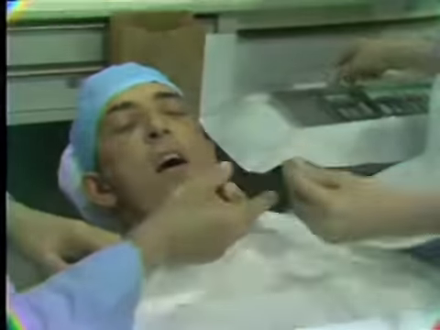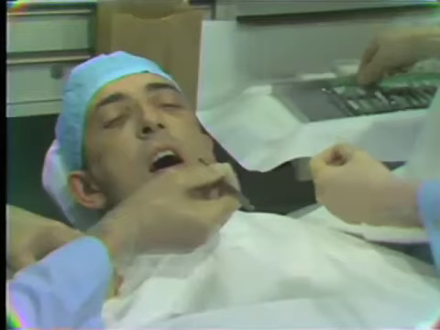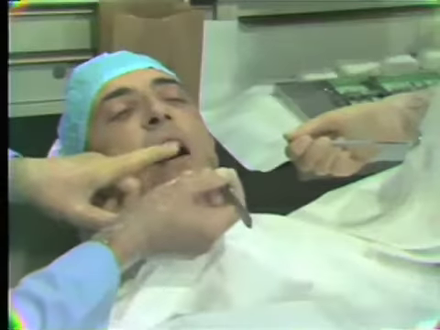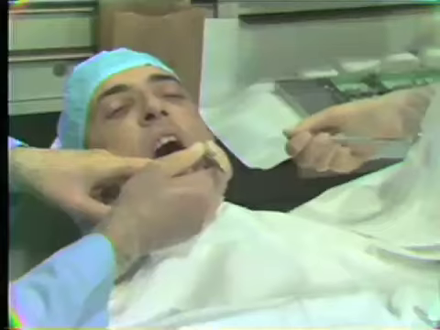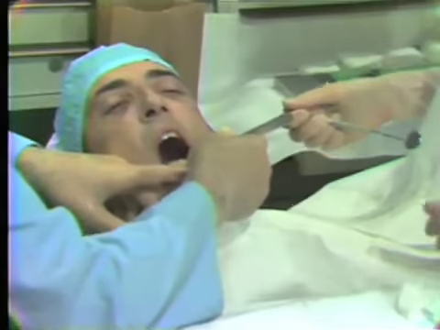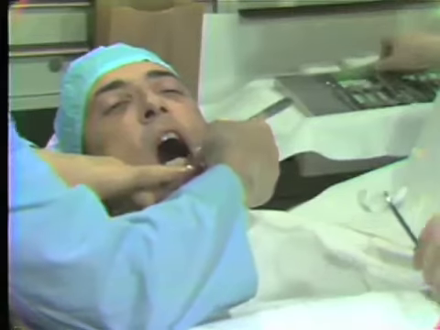With the scalpel, we usually move slightly back away from the patient's chin area so that we're not in close contact with the patient's face, and we can move then directly into the mouth from that position. Aspiration, please.